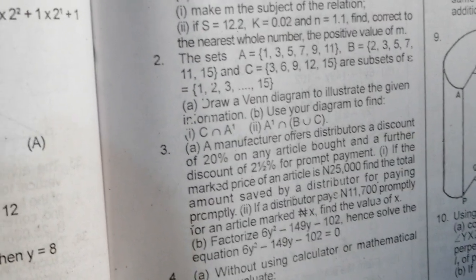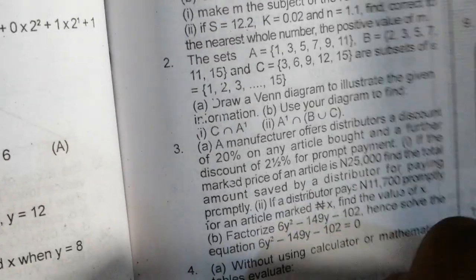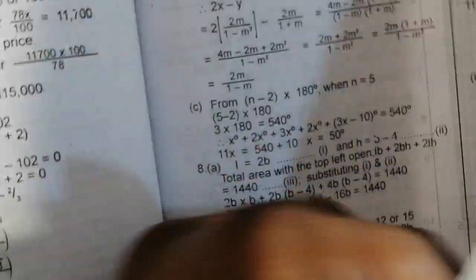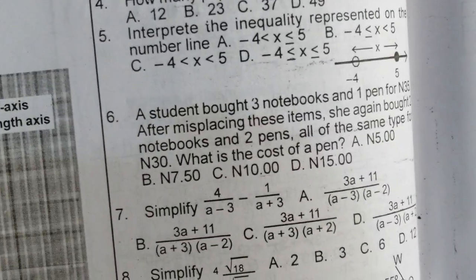Let's continue to open and see more. If you know the basics, you won't have any problem at all, if you understand what we've been doing so far.